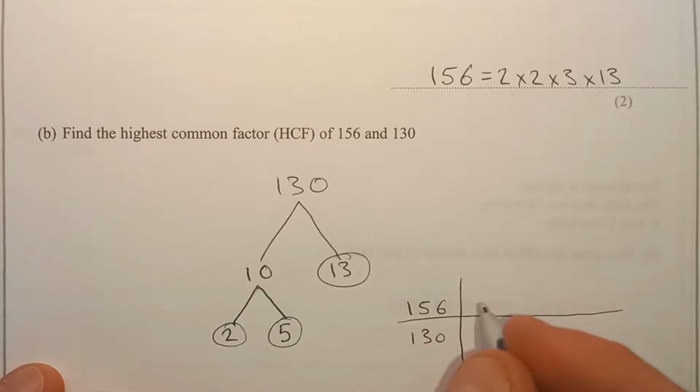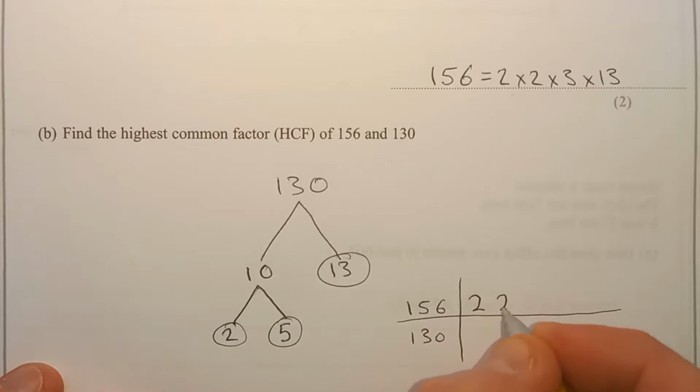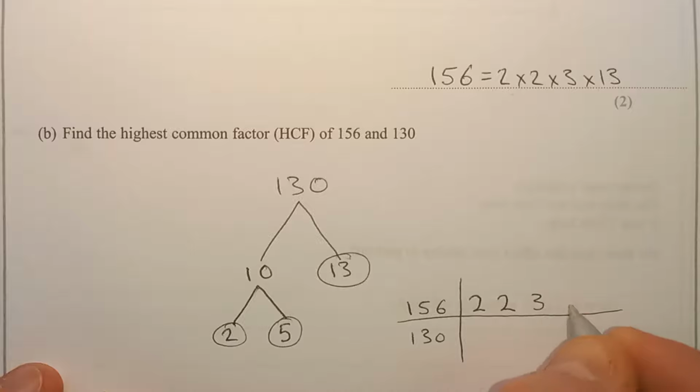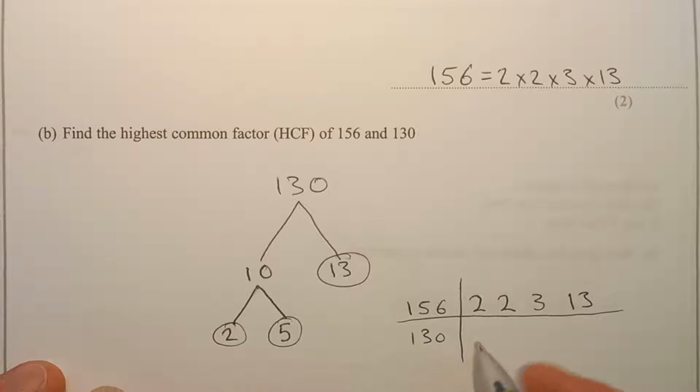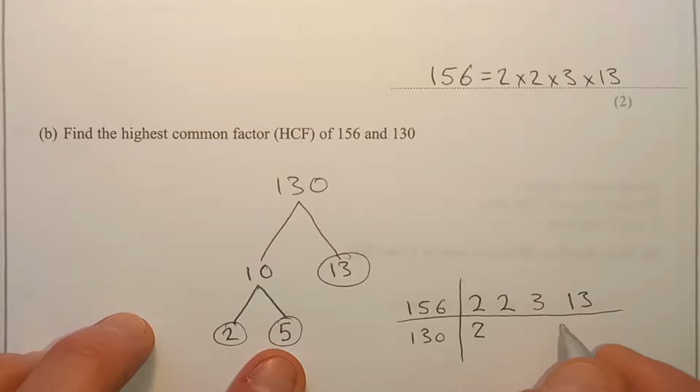So for 156, what did we have? We had 2, we had 2, we had 3, and 13. And for 130, we've got 2, 5, so I'll put that in between, and 13.